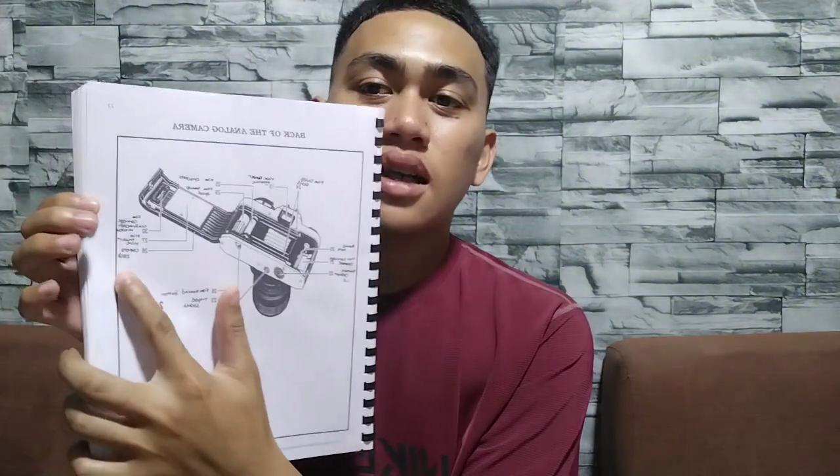Number 26 is camera back. The hinged panel that opens for loading and unloading film. Number 27 is film pressure plate. A component that ensures the film remains flat and properly aligned during exposure.